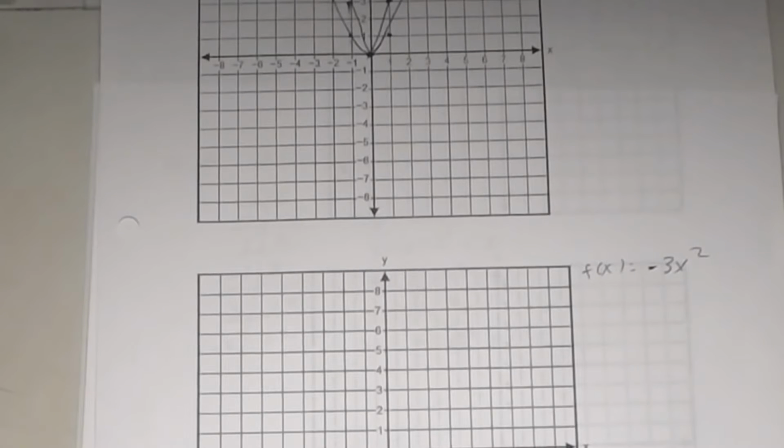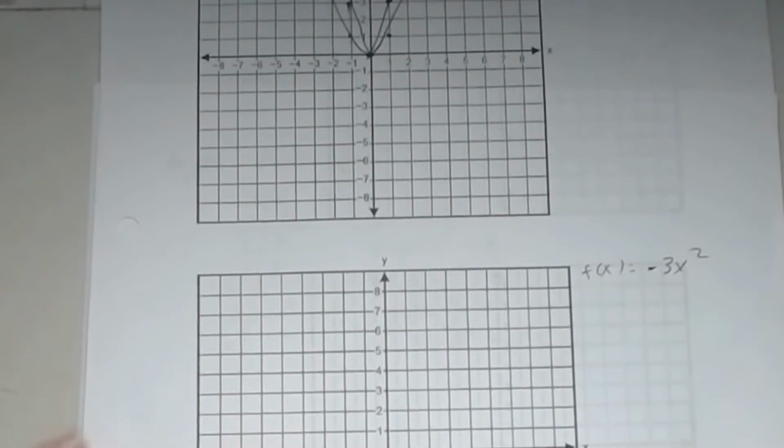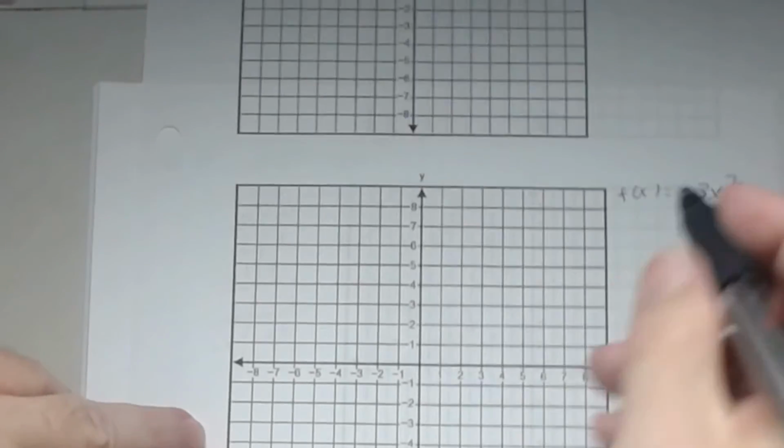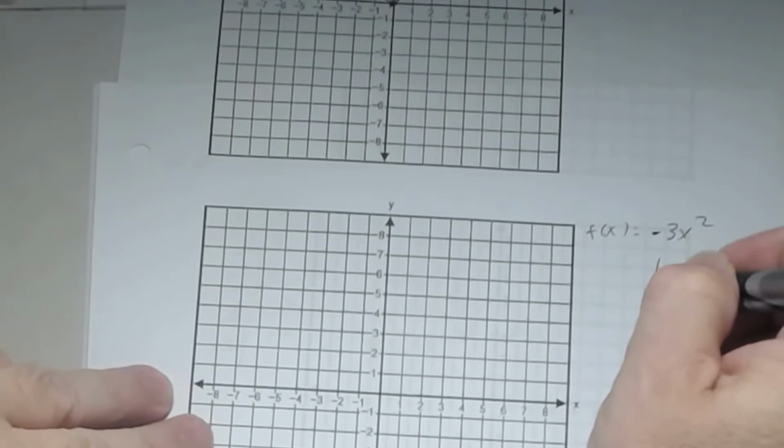What do you remember that negative does? Reflects it about the x-axis. Remember that? So negative 3x squared is a reflection about the x-axis. Just use the t-table. All you know is that instead of the graph pointing up, it's going to do what? Point down. All right, so use the t-table with these.